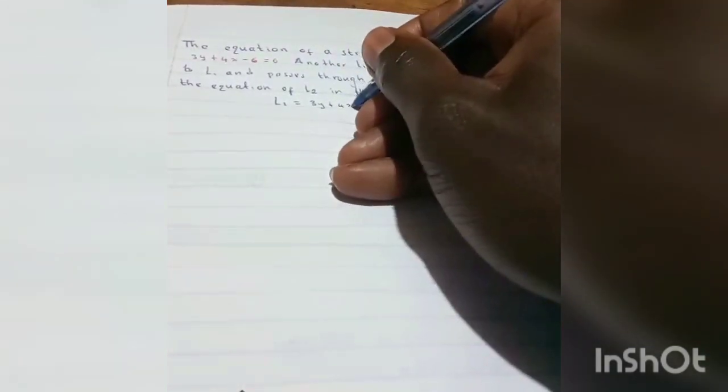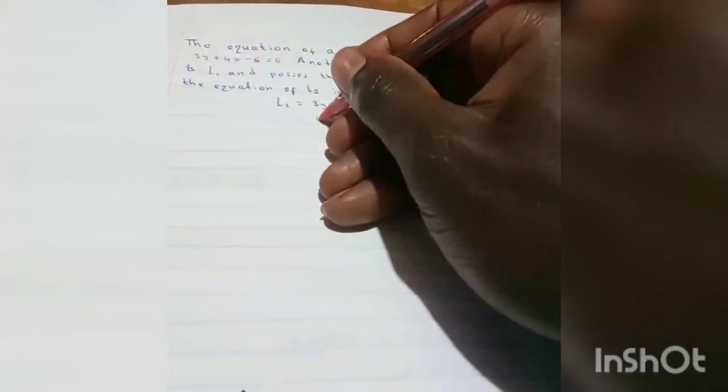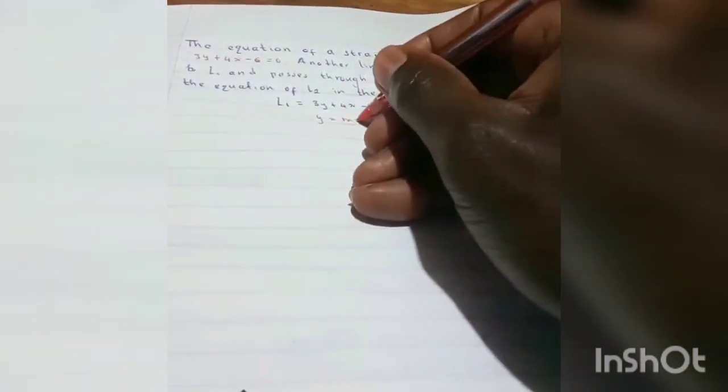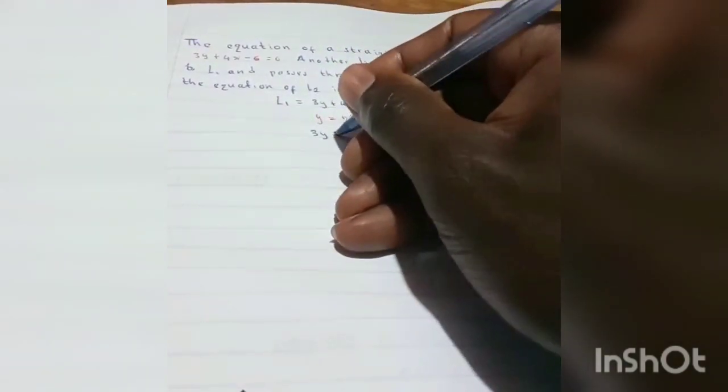So let us look at line 1. We have been given the equation to be 3y + 4x - 6 = 0. We can write this equation in the form y = mx + c. To write that in the form y = mx + c, we'll take 3y = ..., these ones will cross to the other side.